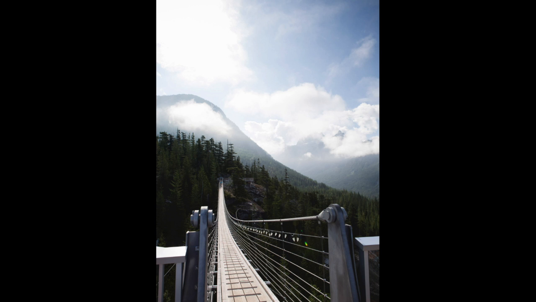Here's another example of something that is man-made. We've got a bridge on a mountain. This was taken when I went up the Sea to Sky gondola in Squamish, BC. Got to the top of the mountain, and there was this bridge where you could walk from one side to the other. And I really liked how these lines kind of lead you towards the other side of the mountain, and the mountain kind of appearing in the clouds.